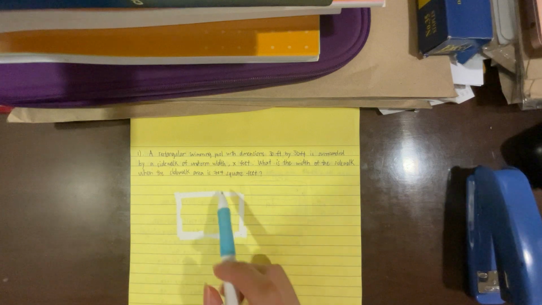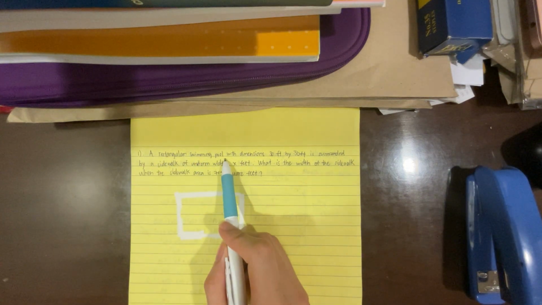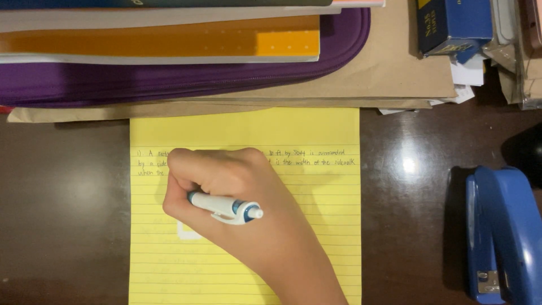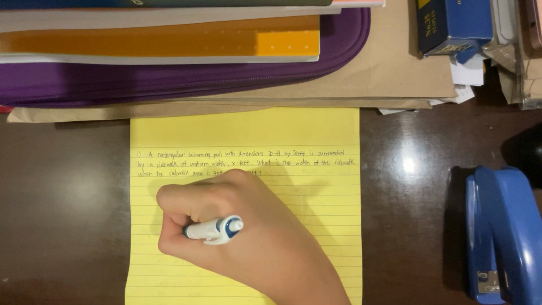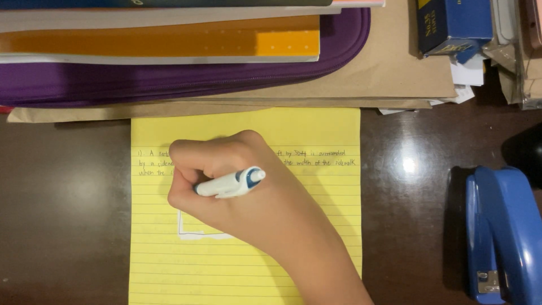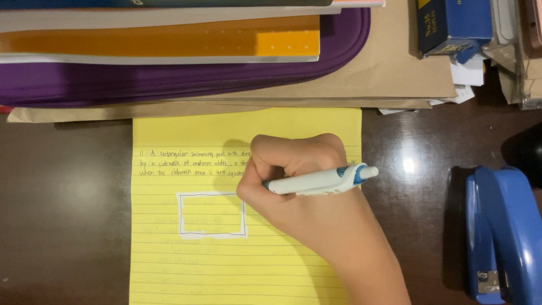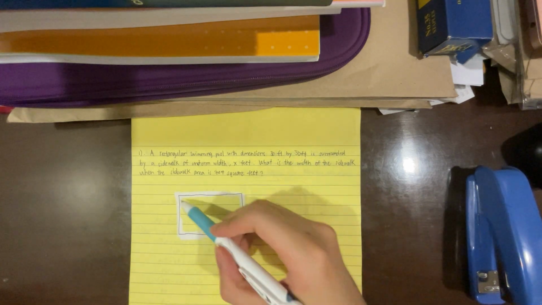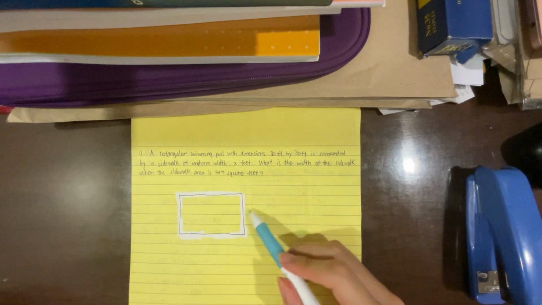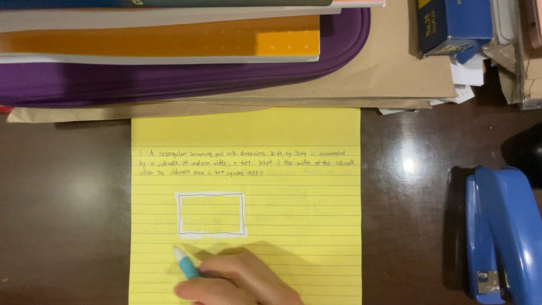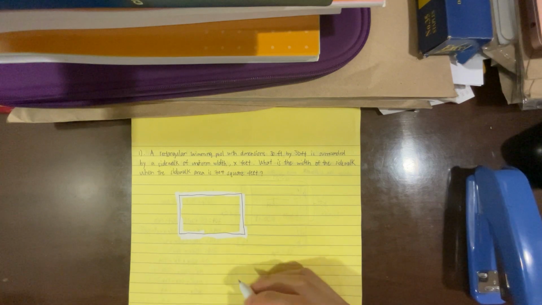So it says here a rectangular swimming pool. So we need to draw the figure. Rectangular, imagine this as our swimming pool. And it says it's 30 feet by 50 feet, meaning its width is 30 feet, and obviously its base would be 50 feet, or its length would be 50 feet.